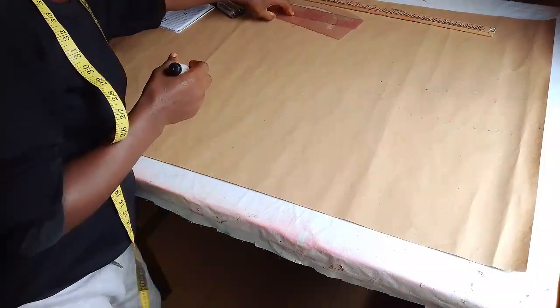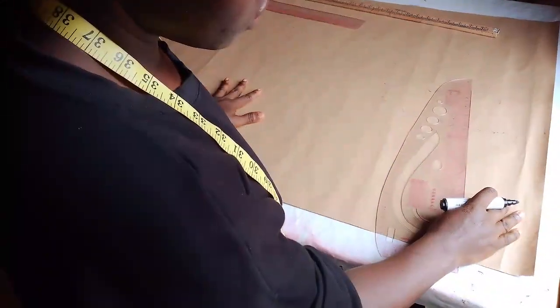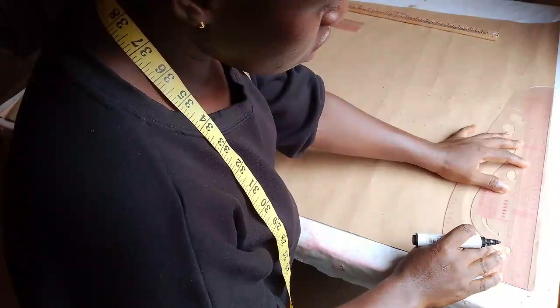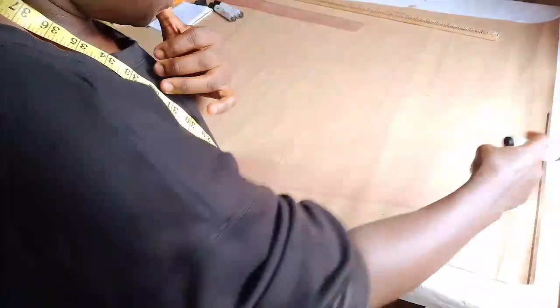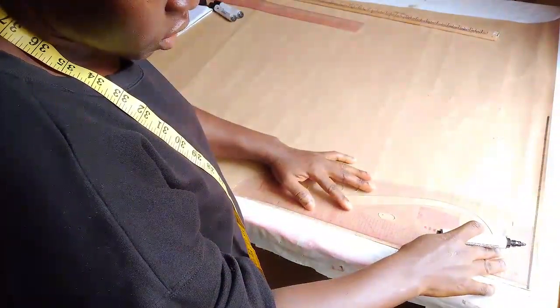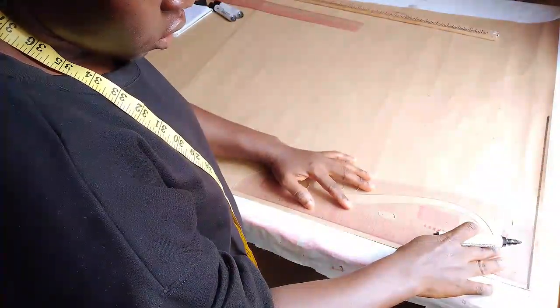Firstly, we're going to draw the guidelines. So here is going to serve as the waistline. I'll do the same at the side, but it's not going to serve as anything. It's just a directive.